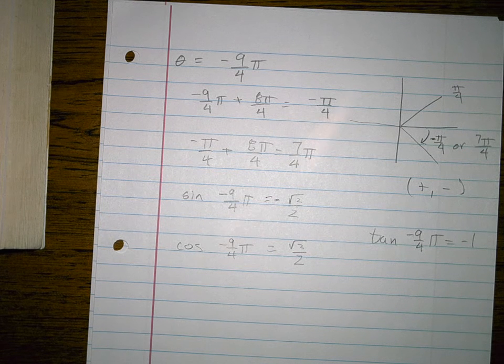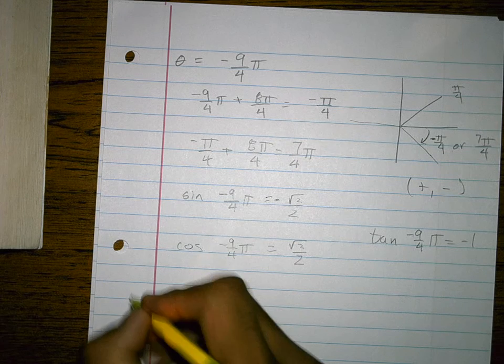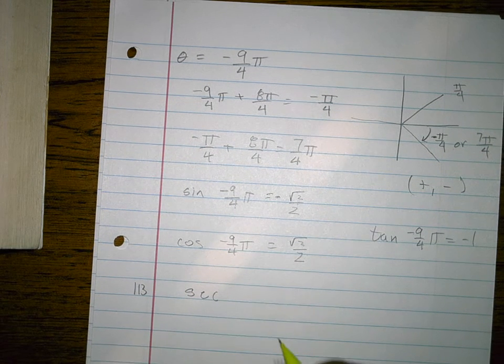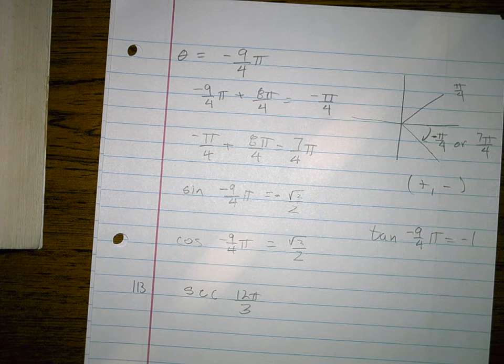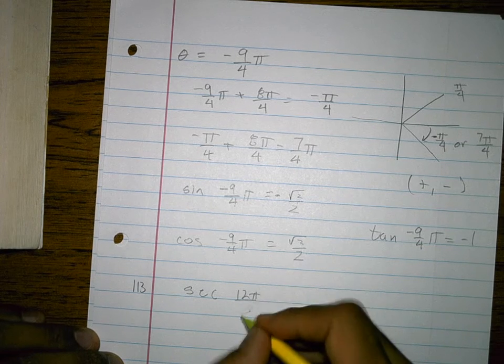Jumping to number 113. 113 says use a calculator to evaluate. This one shouldn't be too bad. It says secant of 12 pi over 5.